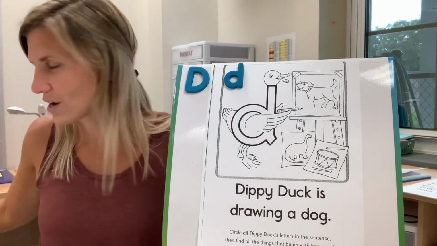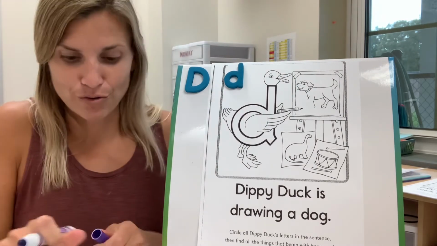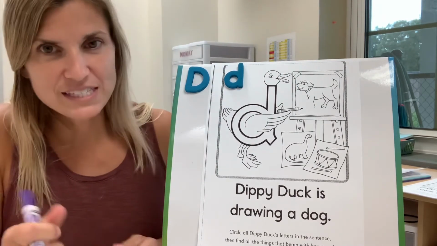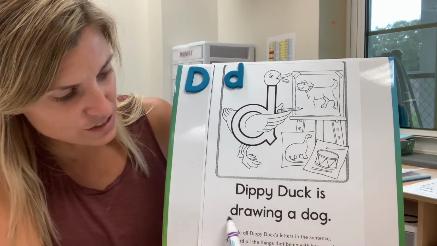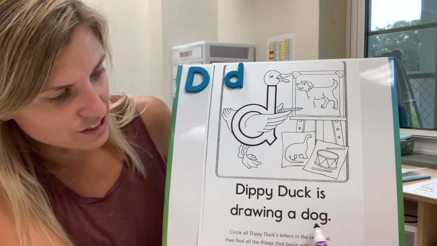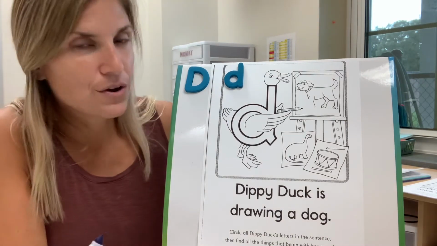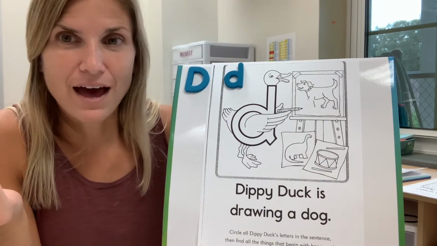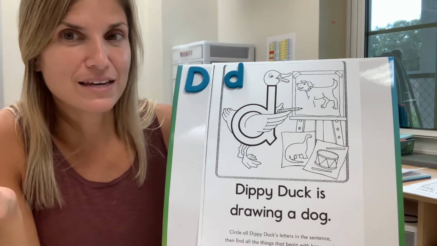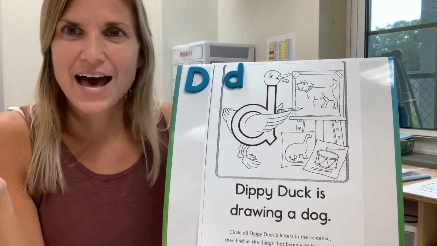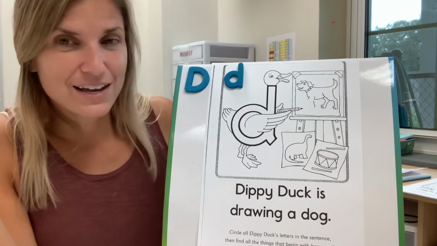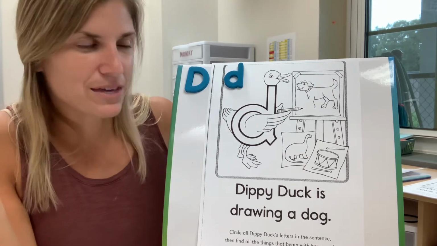I'm gonna get my marker and I'm gonna circle. So let's see right here. Let's take a peek. This says, Dippy Duck is drawing a dog. So when something has a lot of the same beginning sound, we call that alliteration. And I like to say it like that. Say that with me, alliteration. So that just means a lot of the same beginning sound.